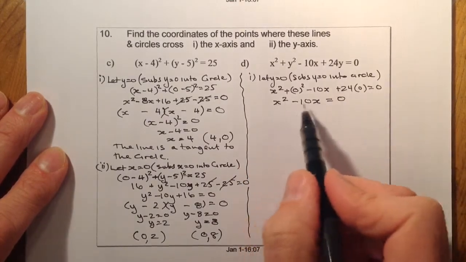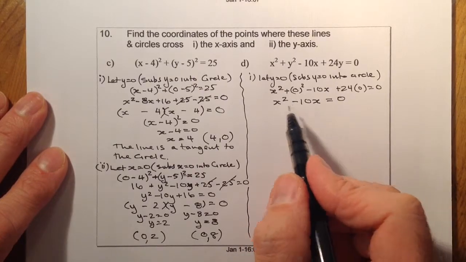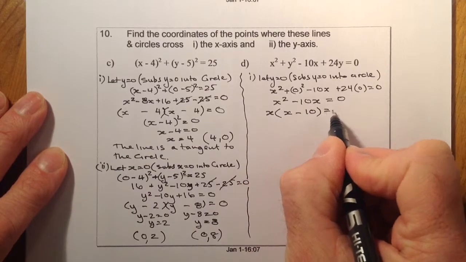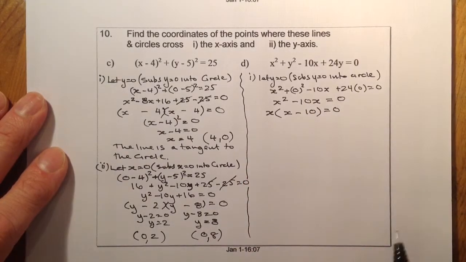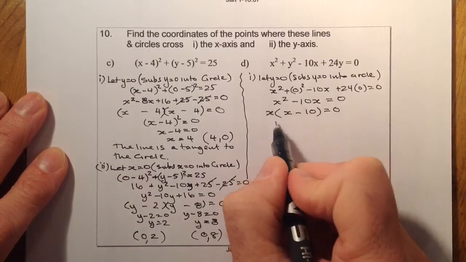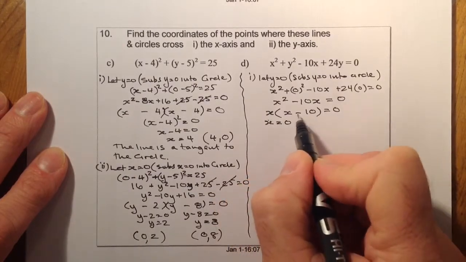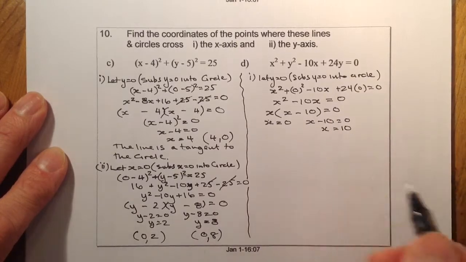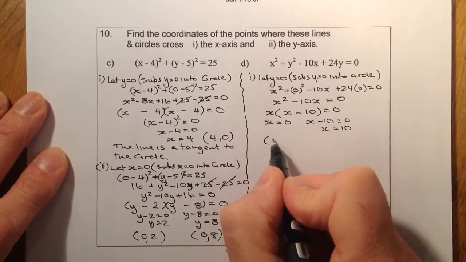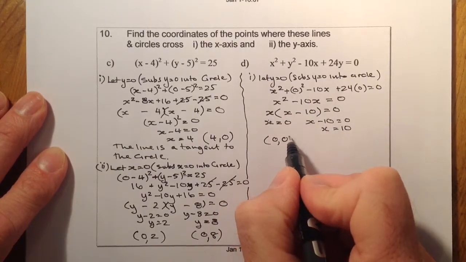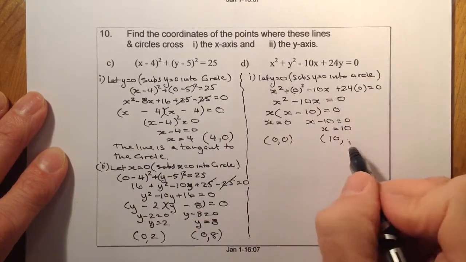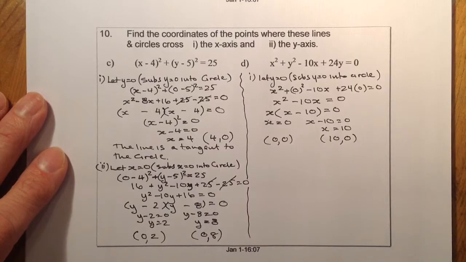To factorise this, all I'm going to look for is a common factor, which is just x. Take x out as a common factor. That leaves me with x bracket x minus 10. So from there I can see that x is equal to 0, or x minus 10 equals 0, so x is equal to 10. Writing down the coordinates again. So x is 0, y is 0, so that's passing through the origin. x is 10, y is 0. So there's the other point that I have for crossing over the x-axis.